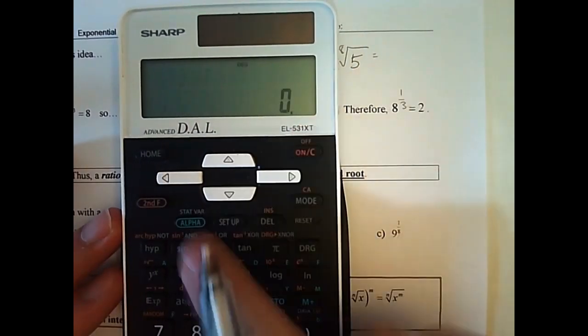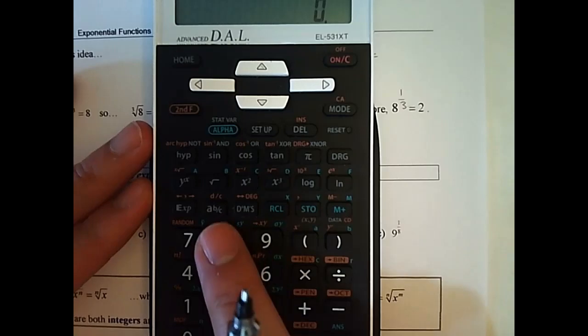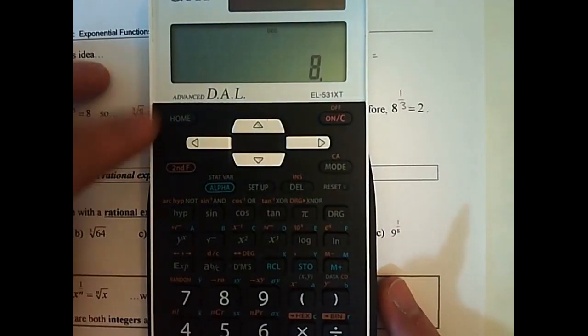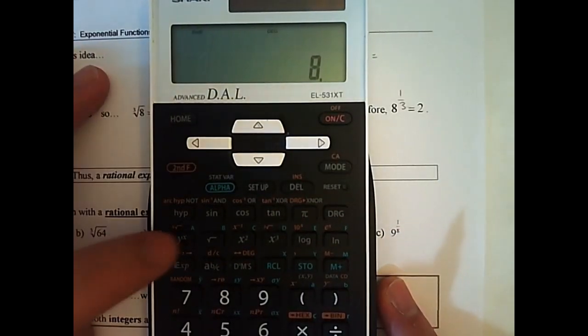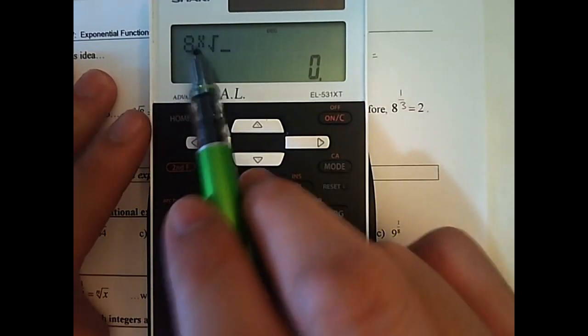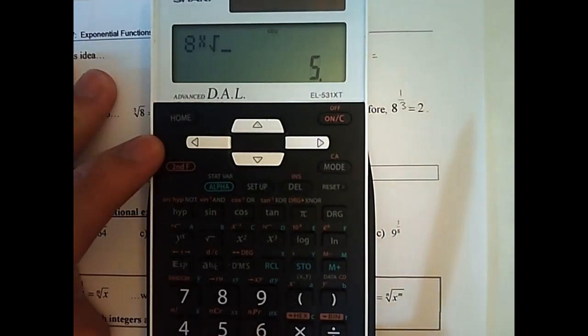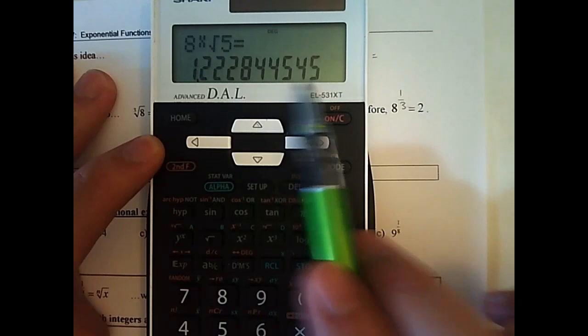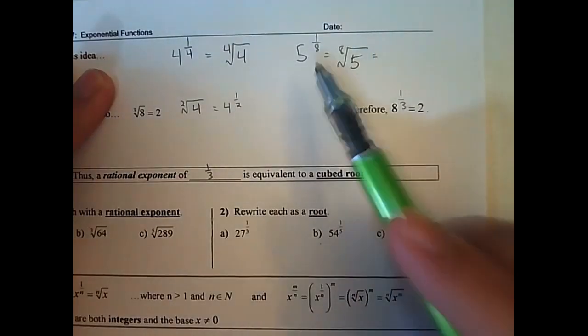Or I could do this now with my root sign. 8 is the number I want for the root. And then I'm going to do the 8th root here, so that's where I see x is equal to 8. If I did it for 5, I would get the exact same number. So again, these mean the same thing.